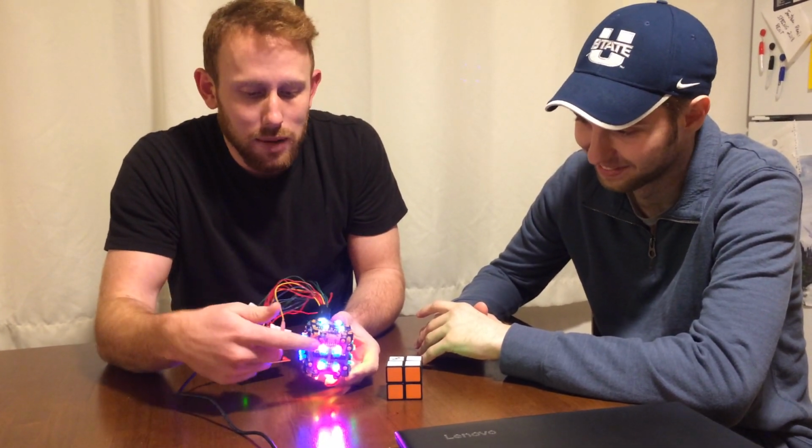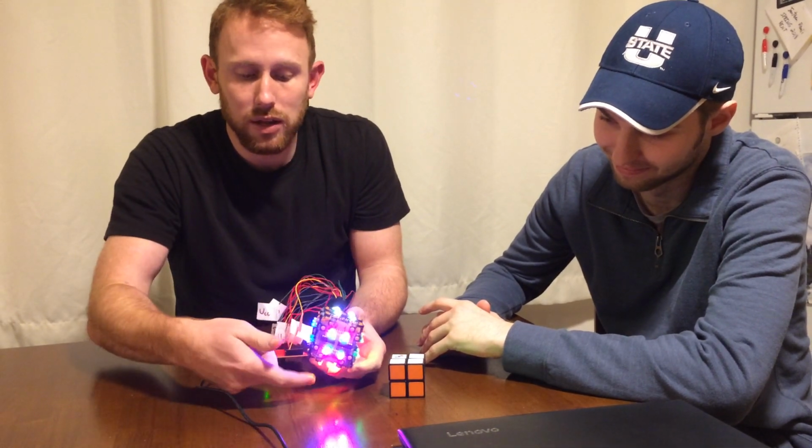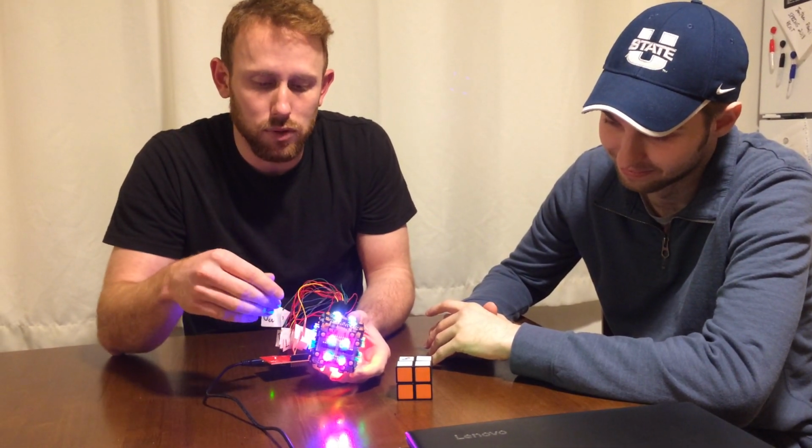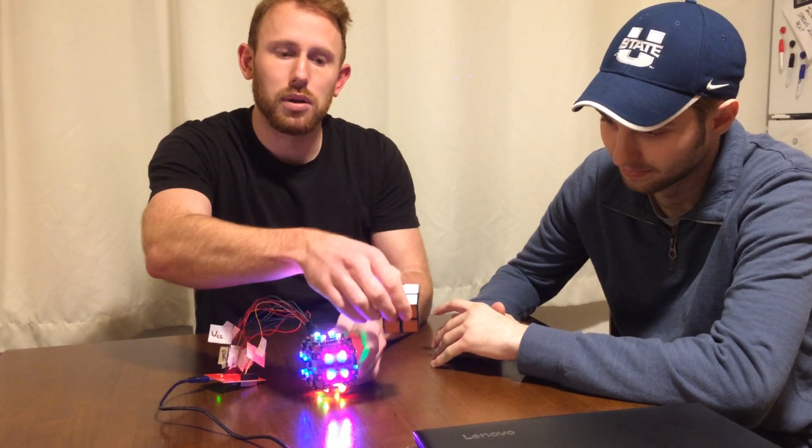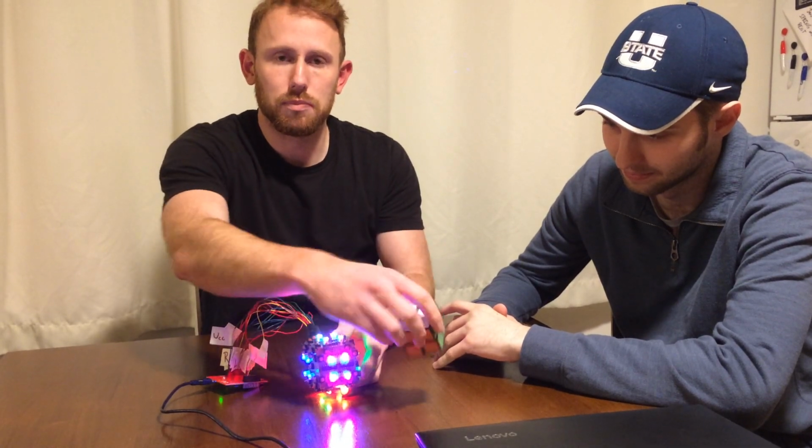But we have white on top, violet instead of orange because violet and yellow are too similar and we can't mess with voltage values. Blue, green, yellow, and red, which is the exact same as a normal 2x2 Rubik's Cube.